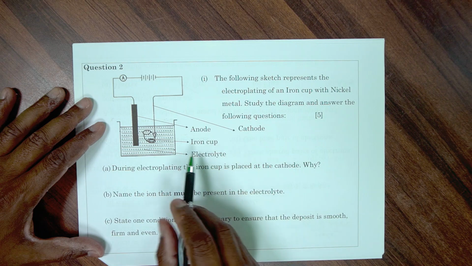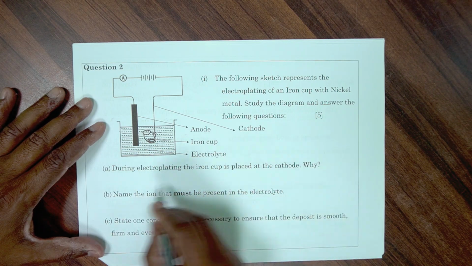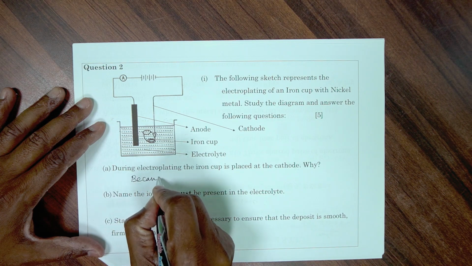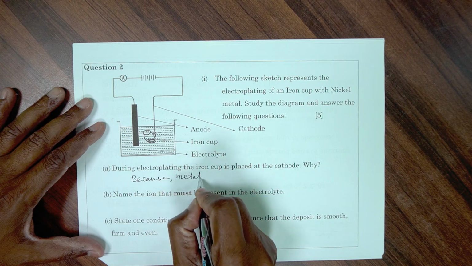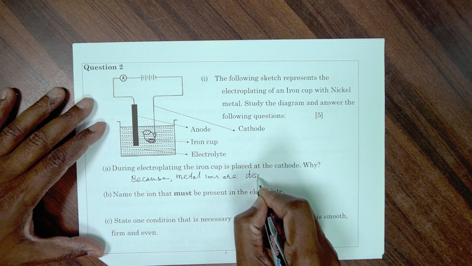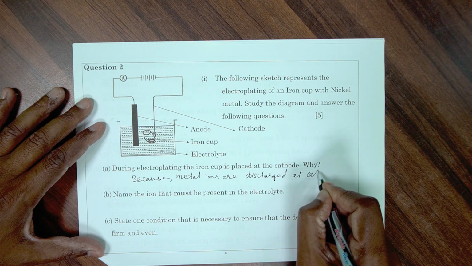No metal ion deposition happens at the anode. It happens only at the cathode. So what is the answer? What will you write? You always start with because. You need not write the full story. Because metal ions are discharged at cathode only.